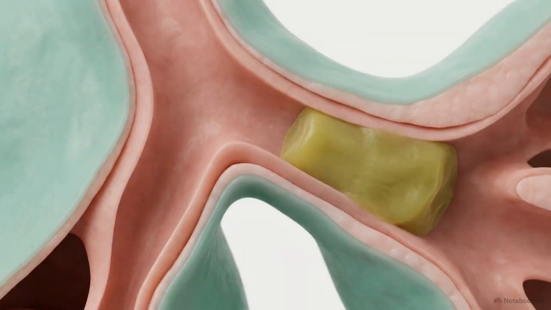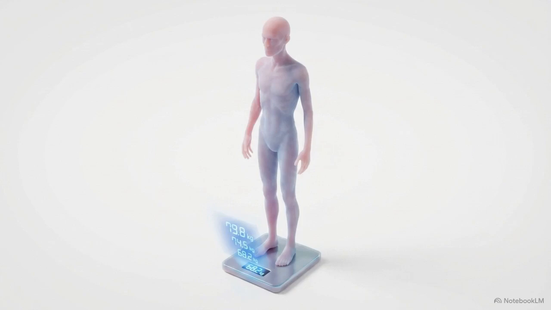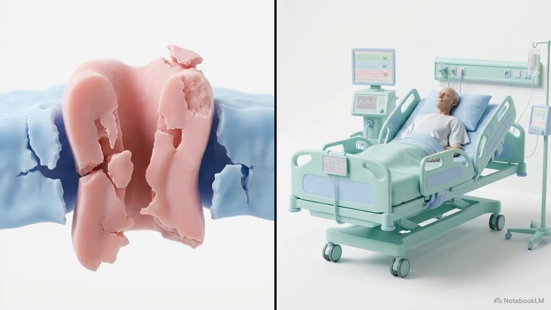Patients suffer from thick mechanical blockages, chronic microbial infections, and severe nutritional malabsorption. The diverse, life-threatening symptoms seen at the bedside are all predictable, cascading consequences of this one microscopic error. To understand the pathology, we have to establish the normal baseline.